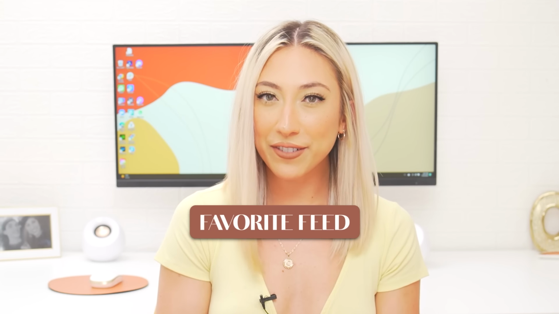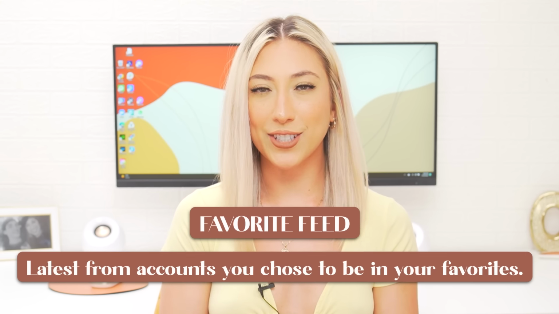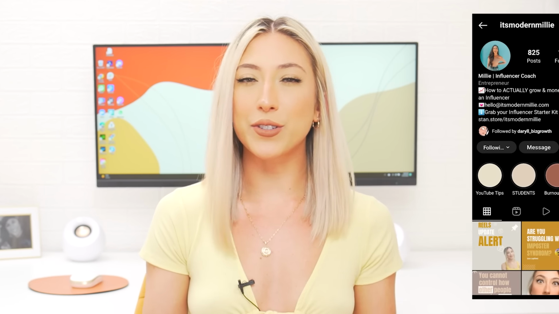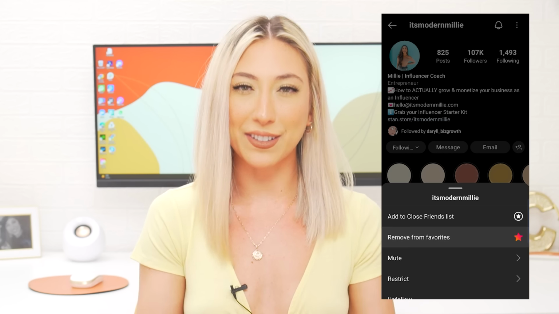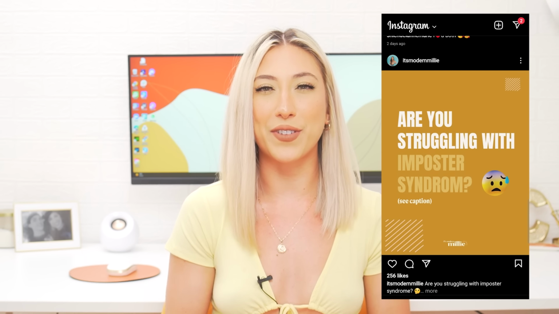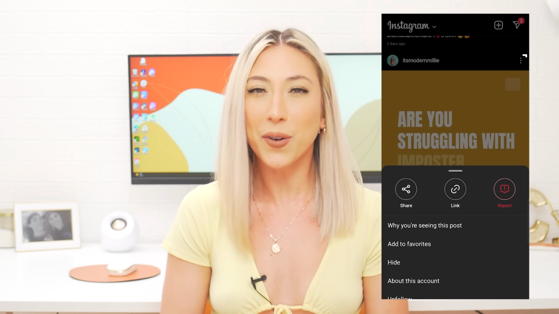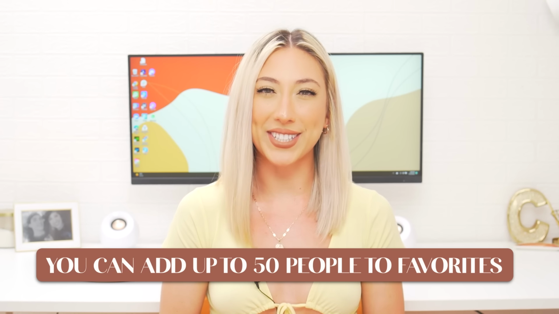When you switch to your favorite feed, you will see the latest from accounts that you chose to be your favorites. To add someone as your favorite, all you have to do is go to their profile, select the little following drop-down arrow and select favorites, or if you come across a user's post that you really like and you want to add them to your favorites, select the 3 dots on the top right corner of that post and then add to favorites. If you haven't already added me as one of your favorites on Instagram, you can practice using my account. You can add up to 50 people to your favorites list.